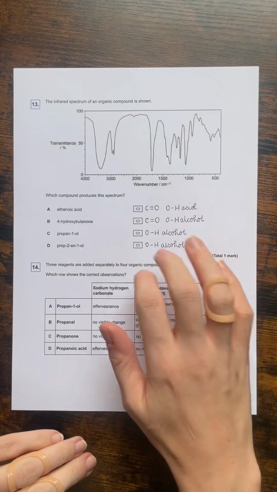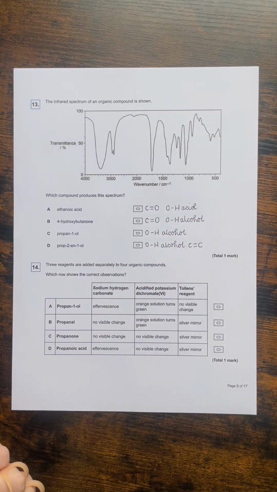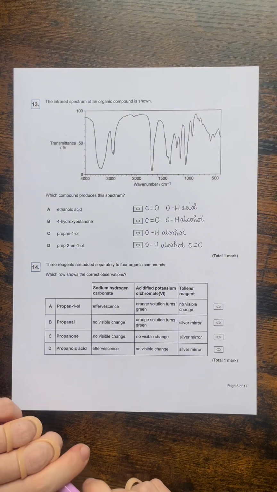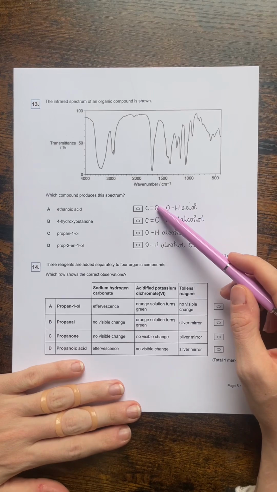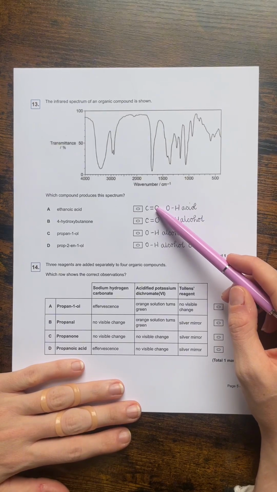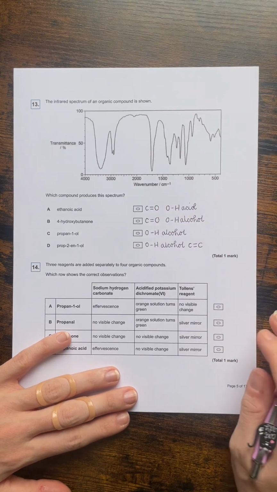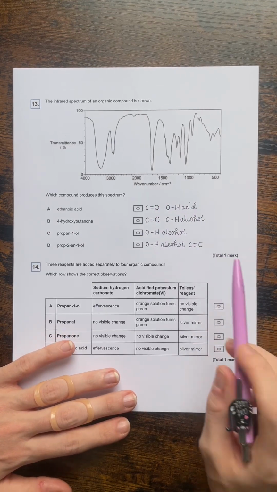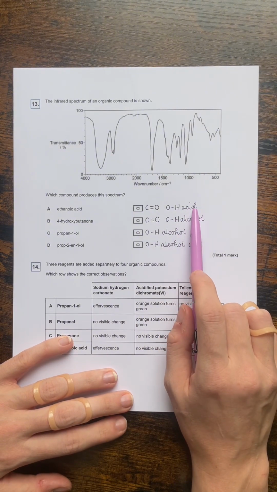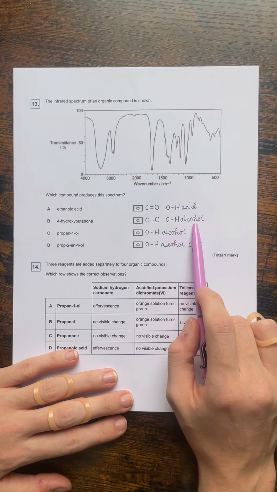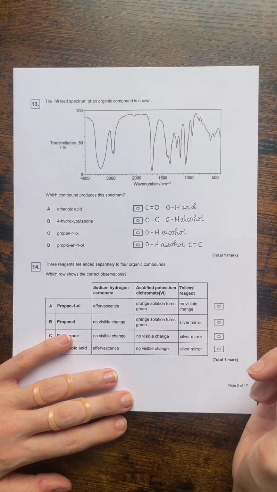So in terms of these bonds, these functional groups that we're identifying, the position of those peaks is given to you on the data sheet in table A. So for example, if we have a C double bond O in our compound, we should see a peak between 1680 and 1750 centimetres to the -1. For an OH acid, we'd expect to see one between 2,500 and 3,000, and for the OH alcohol, it's 3,230 to 3,550 centimetres to the -1.